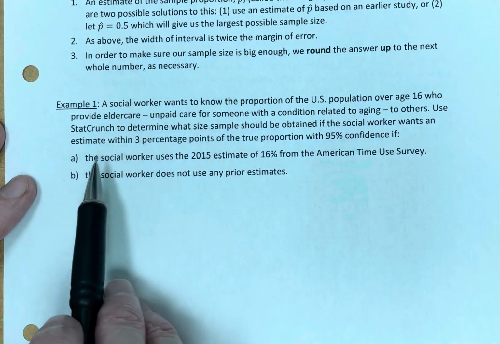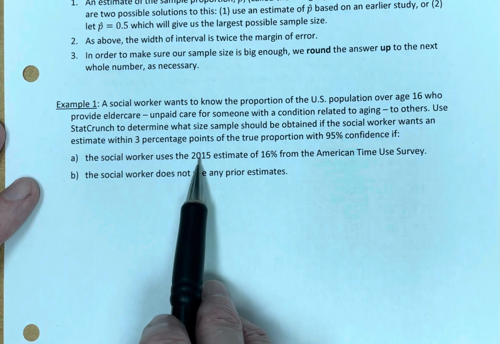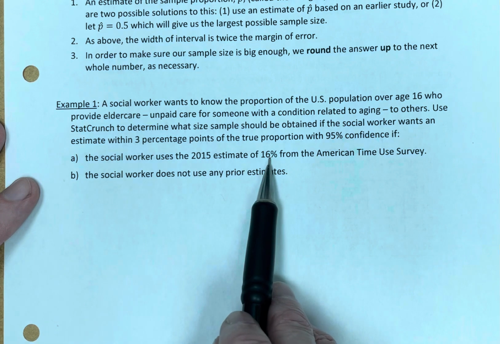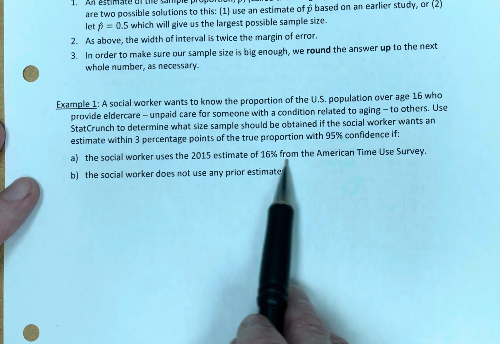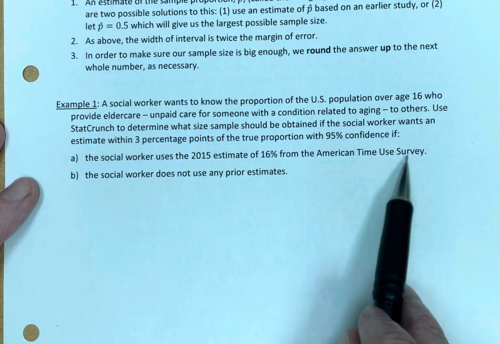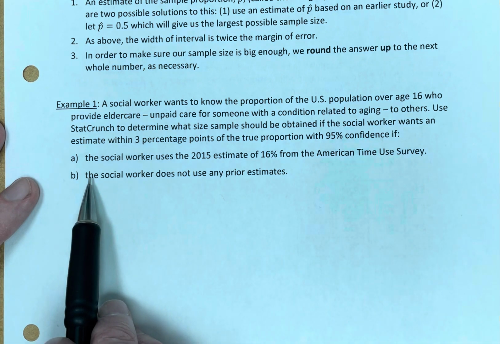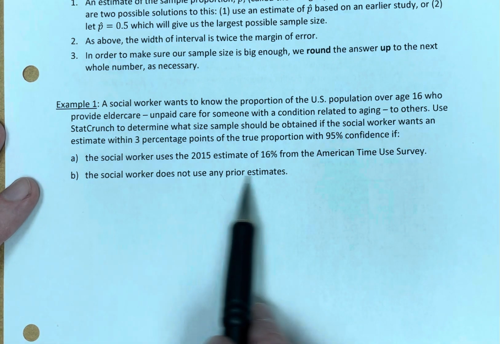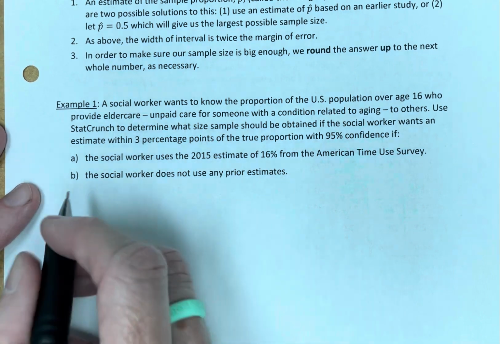If A, the social worker uses the 2015 estimate of 16% from the American Time Use Survey, and B, the social worker does not use any prior estimates.